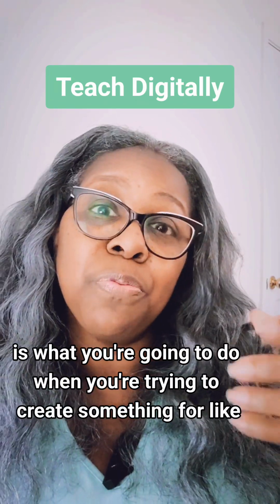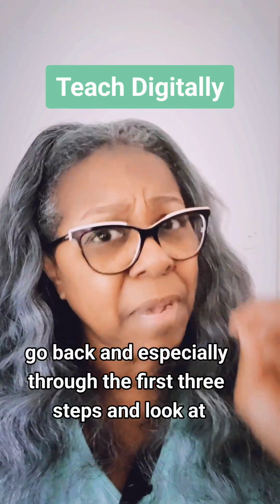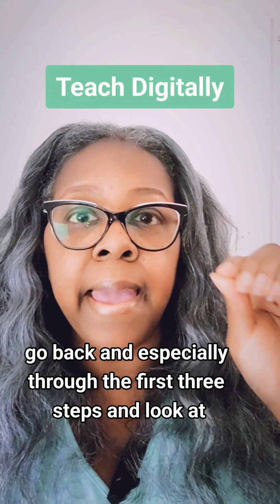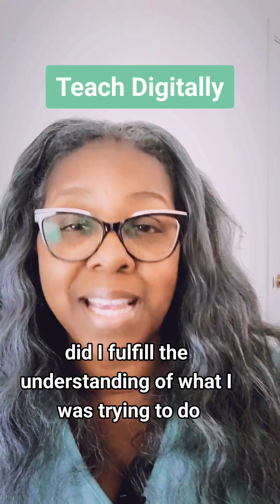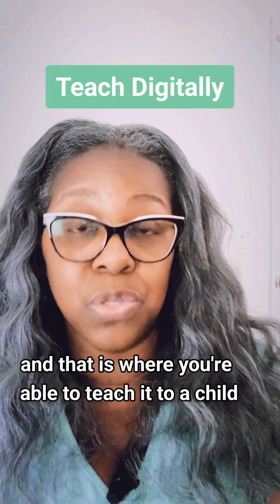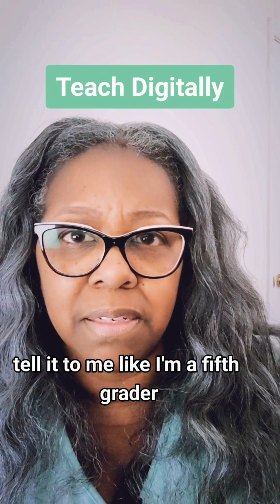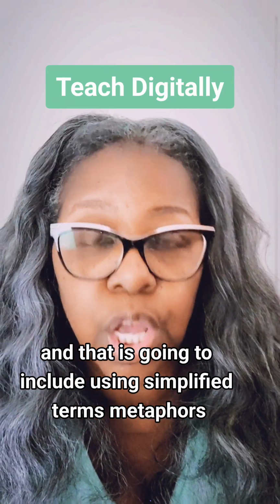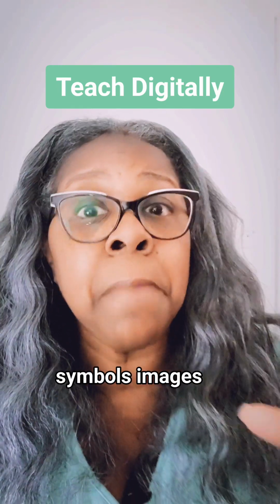That's the shortcut. The next thing is what you're going to do when you're trying to create something, like a digital product or online class. Go back, and especially through the first 3 steps, and look at, did I fulfill the understanding of what I was trying to do? And that is where you're able to teach it to a child. That's where they get the famous, tell it to me like I'm a 5th grader, because they're taking that. And that is going to include using simplified terms, metaphors, symbols, images.